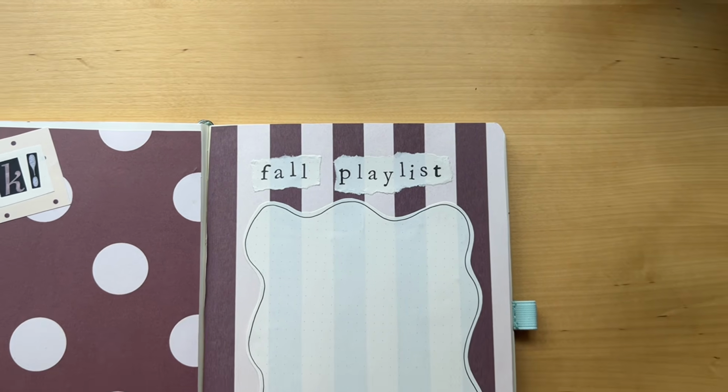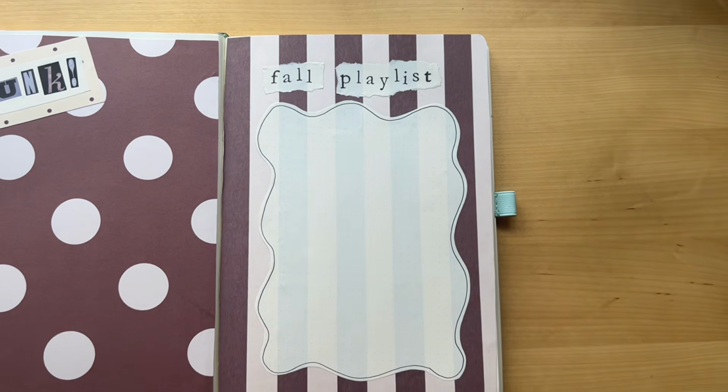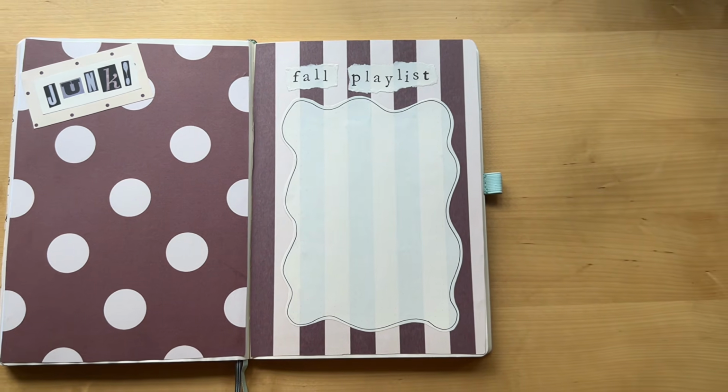Another must-do cozy fall page is making a fall playlist. This is again a super easy page to make and just a way for you to curate your perfect fall soundtrack. During this time, I like listening to Hozier, John Mayer, and just slower, moodier songs. I feel like they add to the vibe of fall. So super easy, low pressure journal page to make, just your fall playlist.